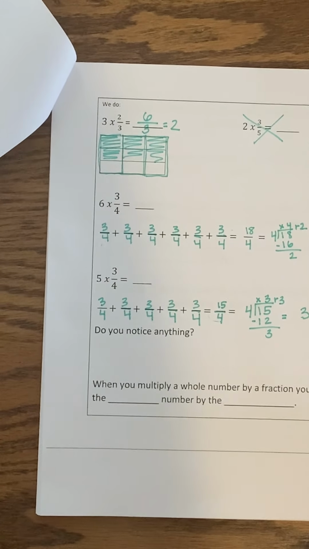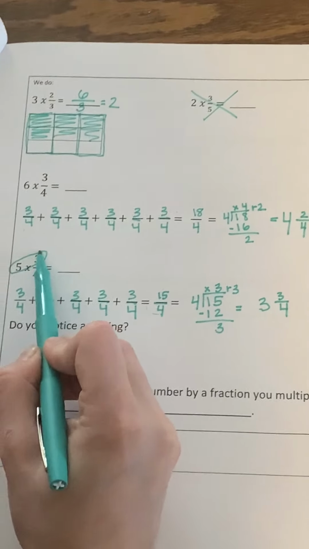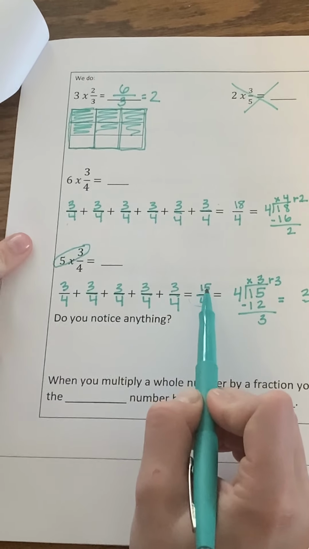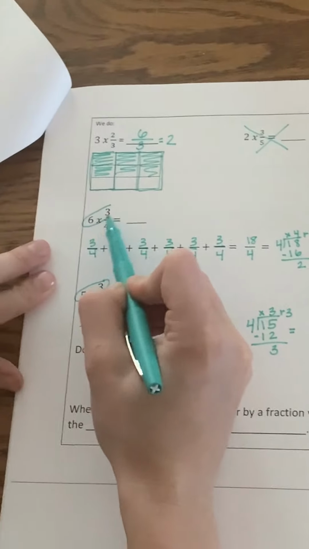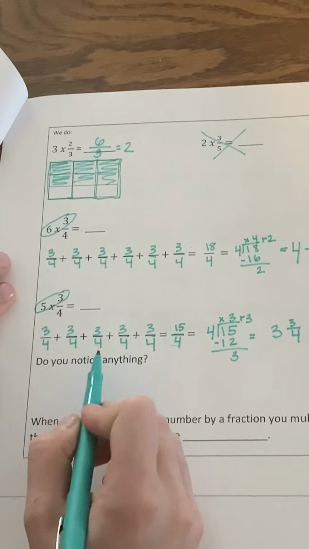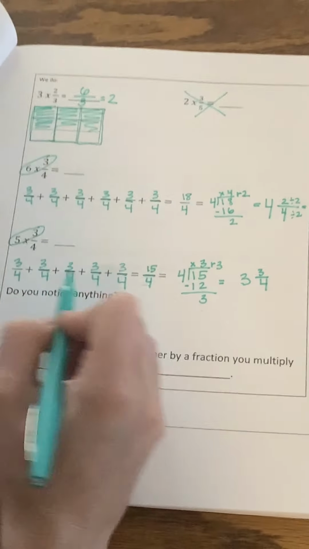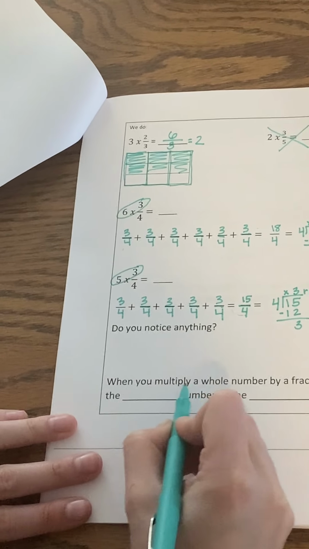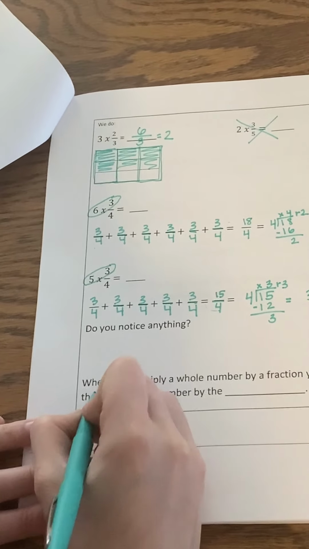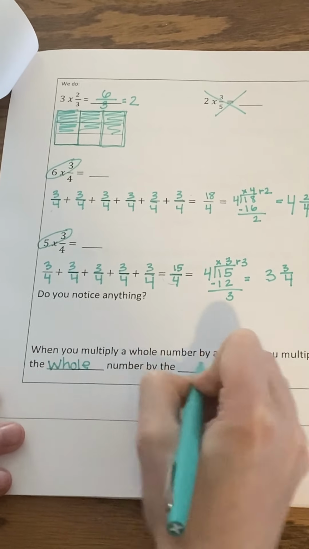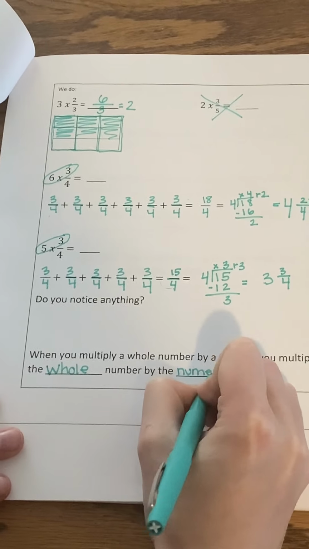Now, you might notice something here. All I'm really doing is multiplying the whole number by the numerator. So I'm doing 5 times 3, which equals 15. I did 6 times 3, which equals 18. So really, what you should be noticing is you don't have to do all of this repeated addition. You can just multiply the whole number by the numerator. So when you multiply a whole number by a fraction, you multiply the whole number by the numerator.